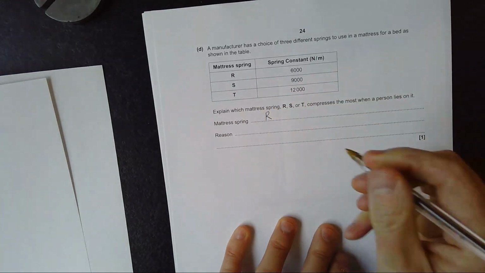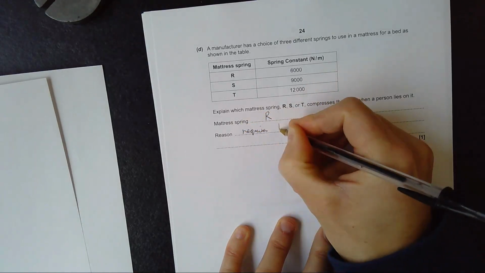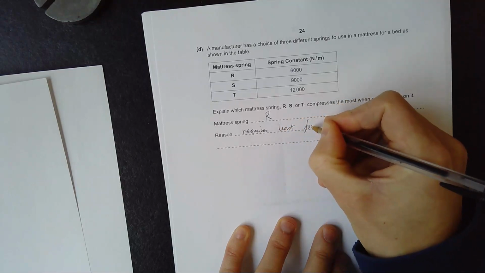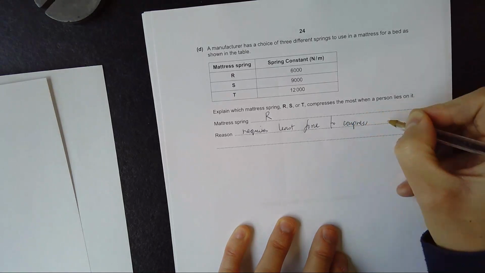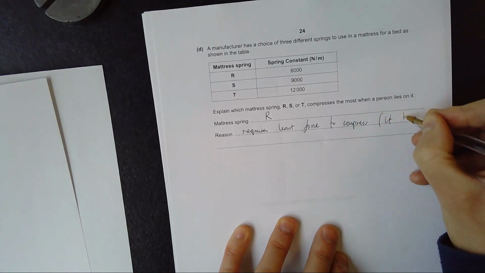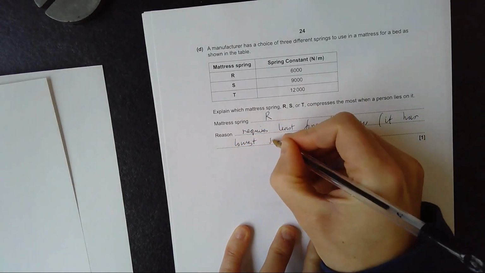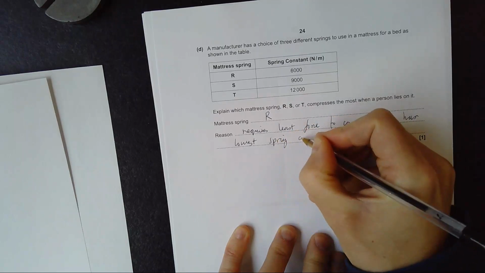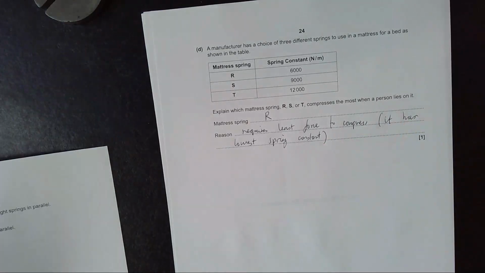The reason: requires least force to compress, or another way of saying that is it has lowest spring constant. And that is question 22.